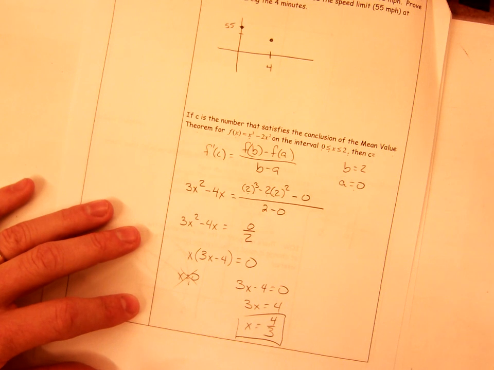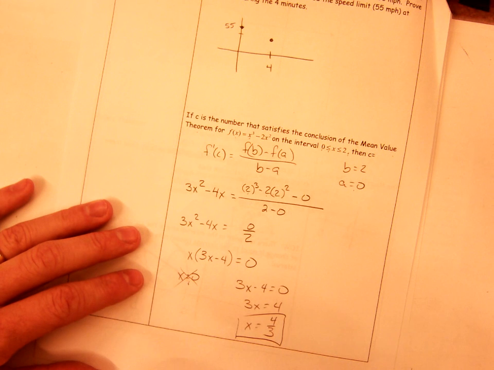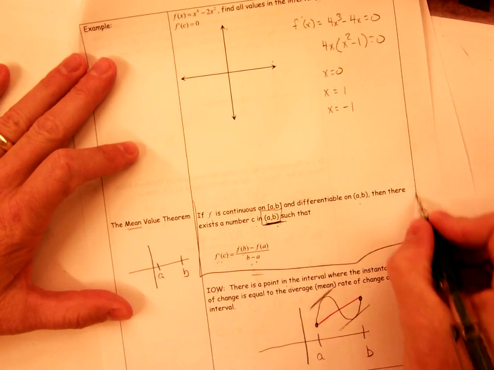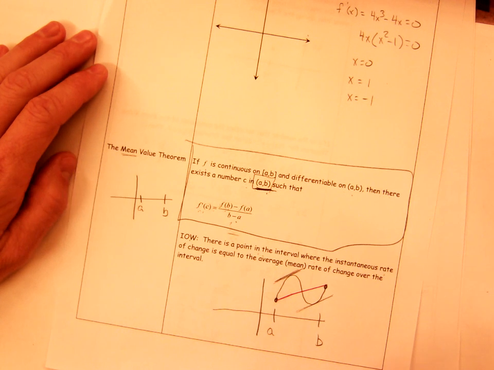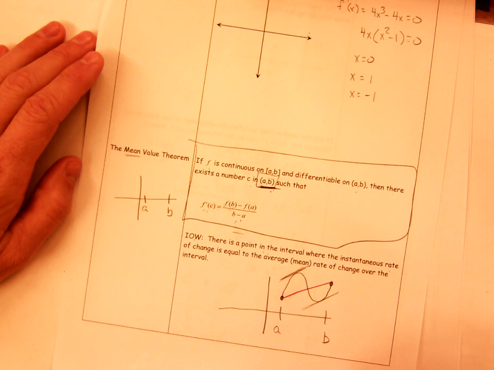So you will have a quiz. Could be as early as tomorrow if you're here. You are going to have to write the mean value theorem, just like I have it right here. You have to write this. Okay? It's continuous on closed brackets, but differentiable on open brackets. That's right. Even the words? The words, especially the words. Okay?